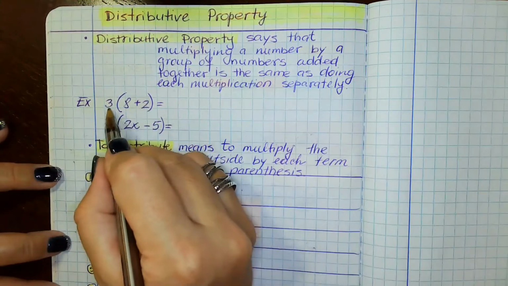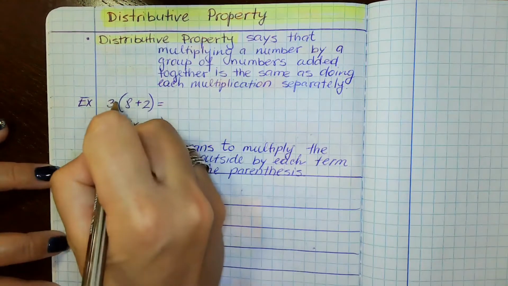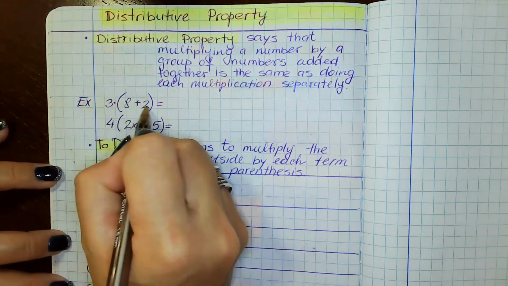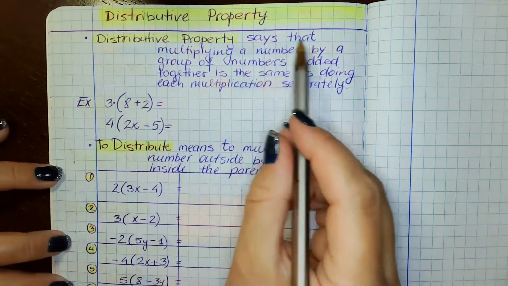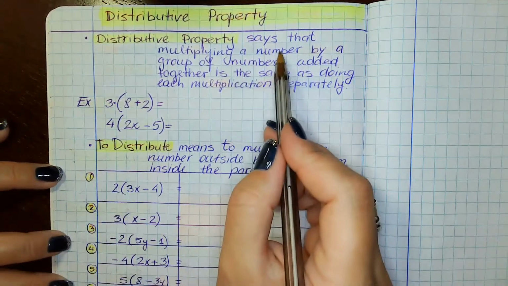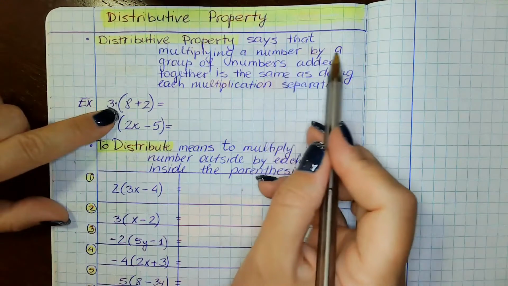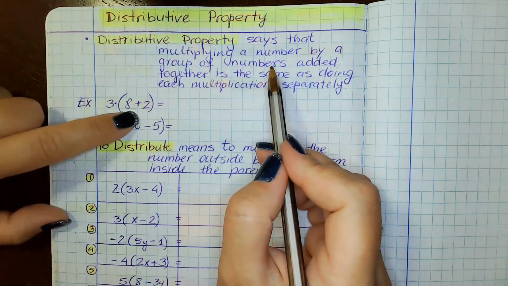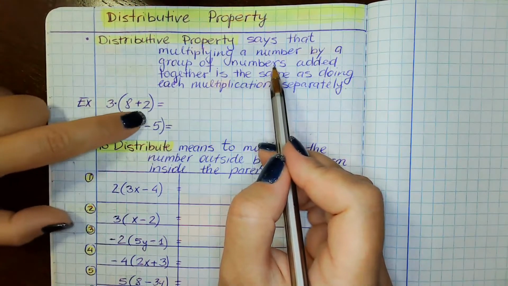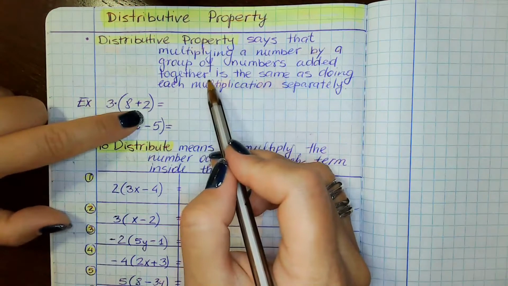So I have a number 3, which is being multiplied by a group of numbers 8 and 2 added together. So we are multiplying a number 3 by a group of numbers 2 and 8 right here added together.